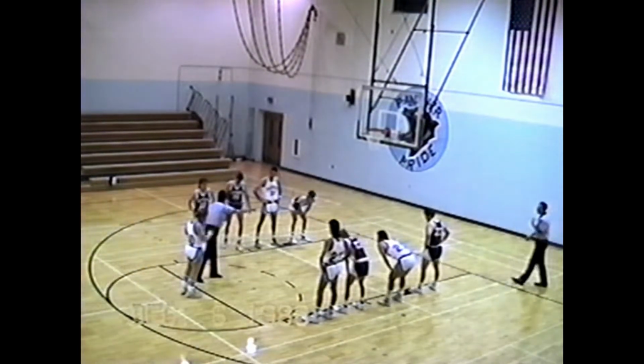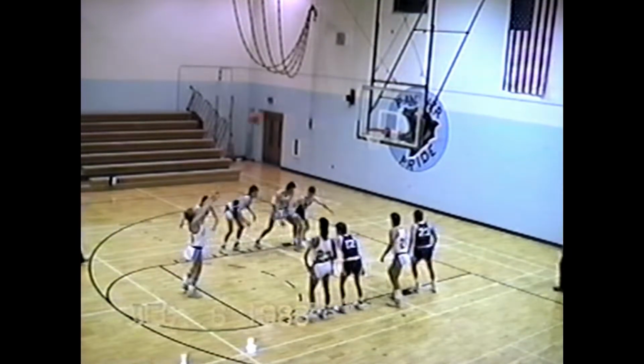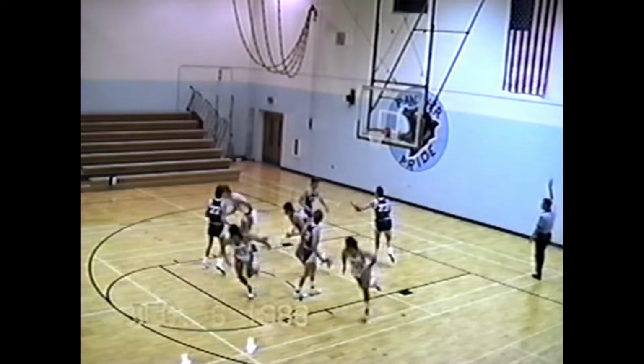Arnold with the miss off the front of the rim. Gets a little encouragement from Simaglia. Bounces the ball a few times, puts up the second one. Swish. The encouragement worked. Johnston back out by 12.